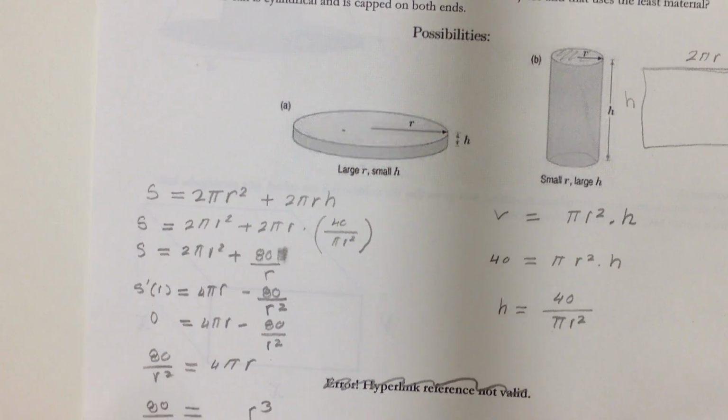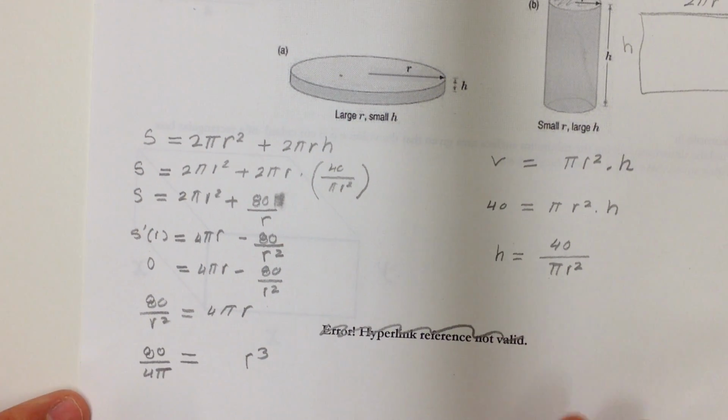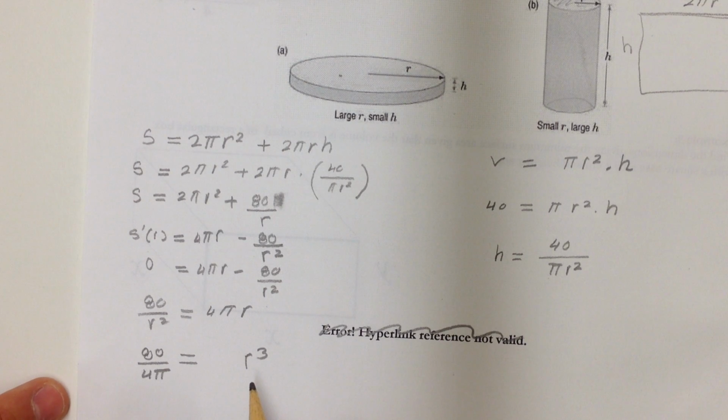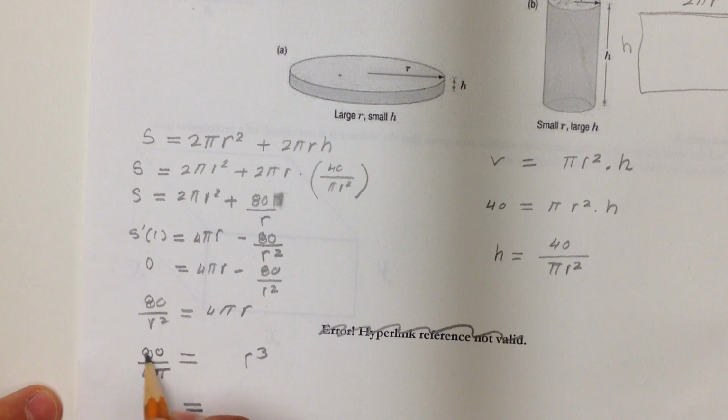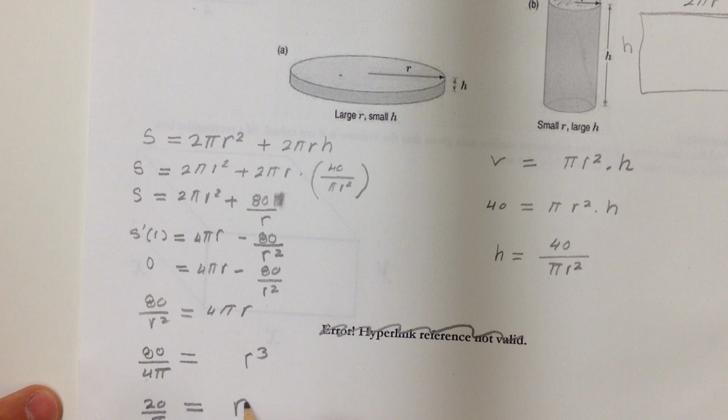All right, and then from solving for R, what we're going to do now is raise both sides to the 1/3, but why don't we reduce this first? So 4 does go into 80, and that gives us 20 over pi. All right, so 20 over pi equals R cubed. And now to find R, we raise both sides to the 1/3 like this.